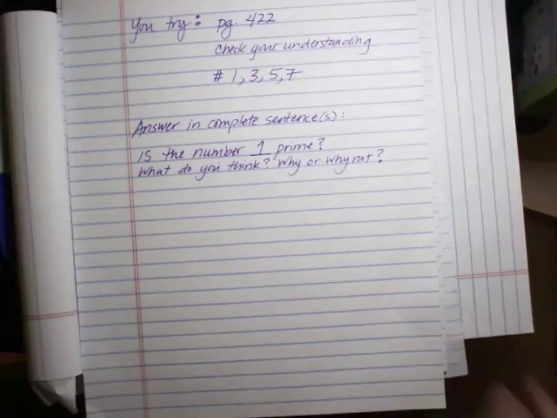What we'd like for you to try in your textbook is the check for understanding on page 422, numbers 1, 3, 5, and 7, and also answer this in a complete sentence. Just a quick question: is the number 1 prime? What do you think? Why or why not? This is your assignment to bring into class tomorrow, and we will check your answers then.